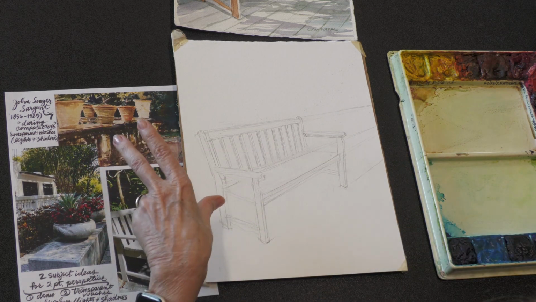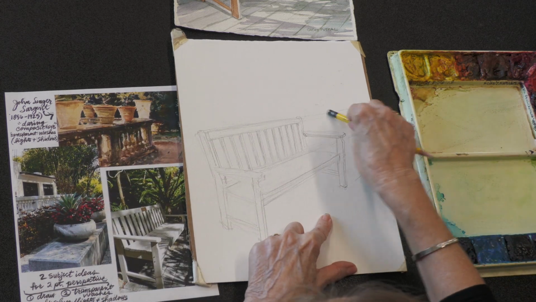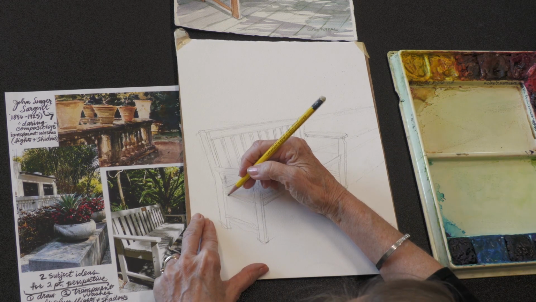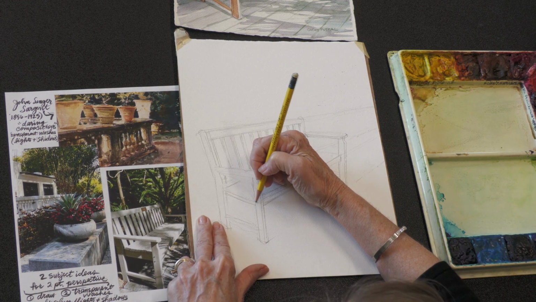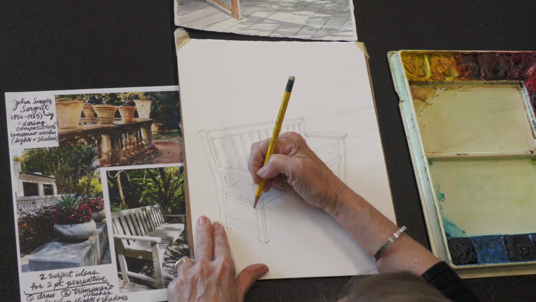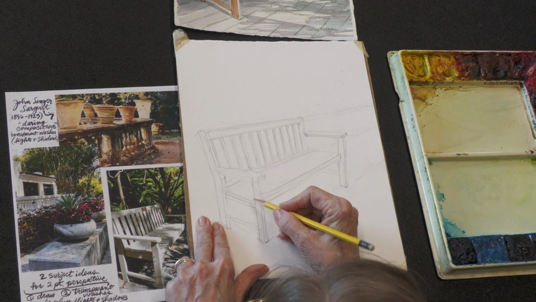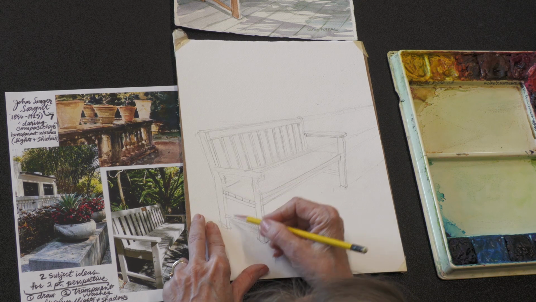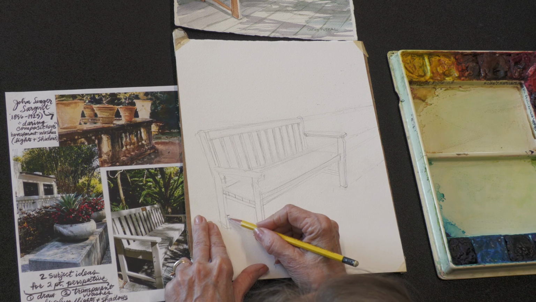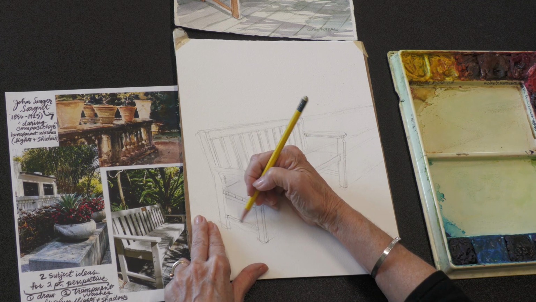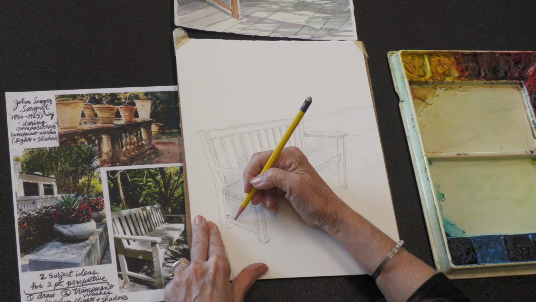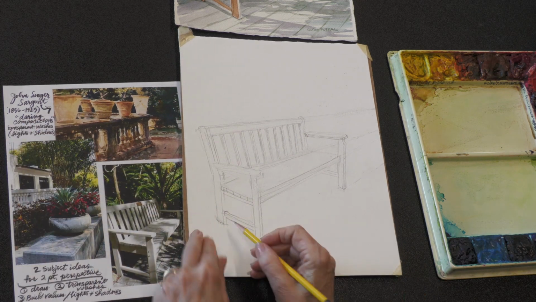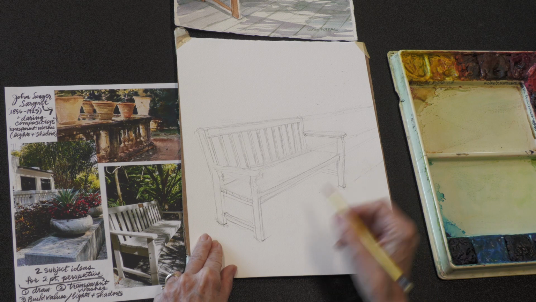Although I didn't have to draw all of these lines, I have visualized where they would be, and I have made a determination that this is close enough for what we're doing right this minute. Every aspect of this bench would be, this line would go in that direction, and this line would go in that direction.